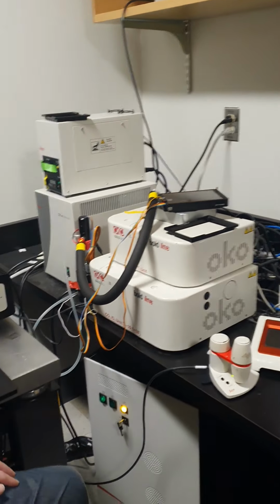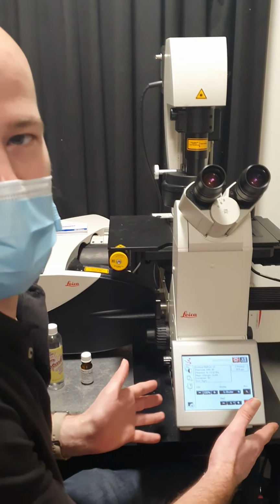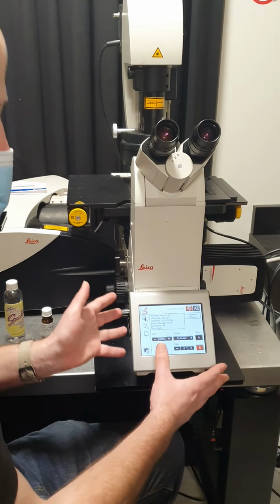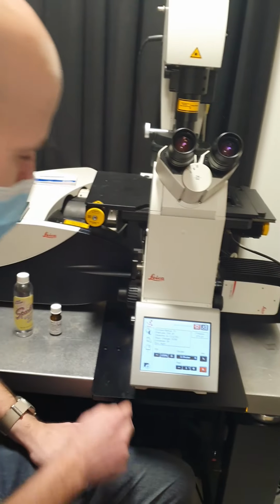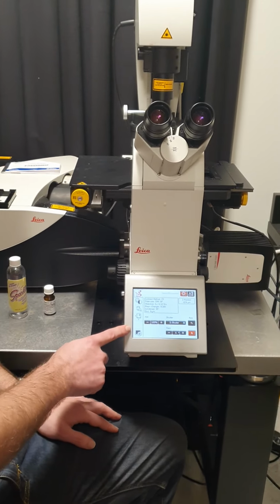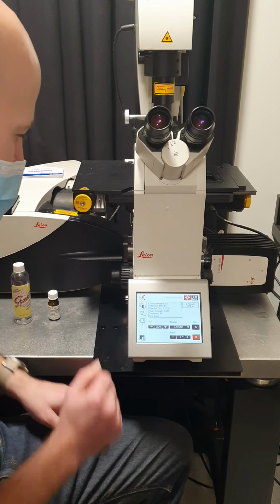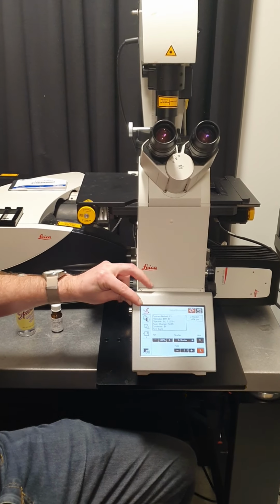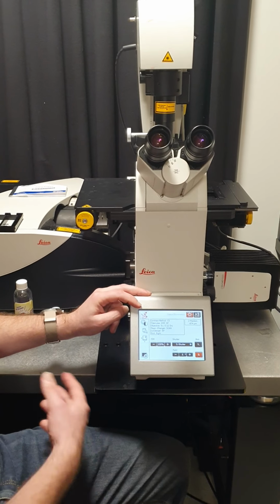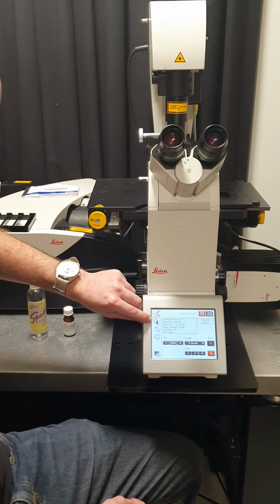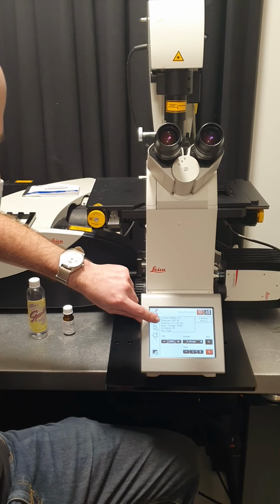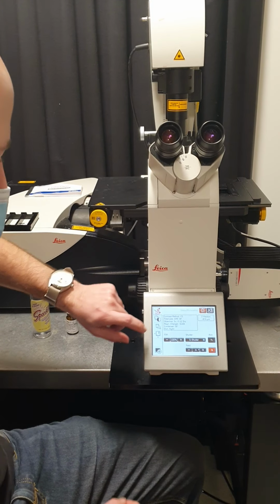Okay. All right, so now the microscope has woken up. And so you can see we've got this touchscreen panel on the front. And then there's little tabs on the left-hand side to go to different menus. So this first one with the picture of the microscope, that's just telling us what the current configuration of the microscope is. Then this next one with the little color wheel, this is to choose what imaging mode that we're in.